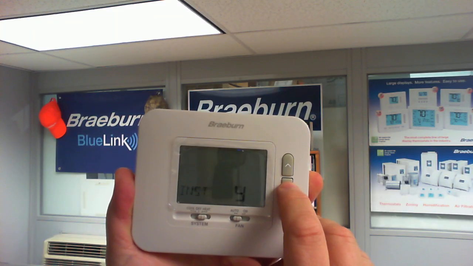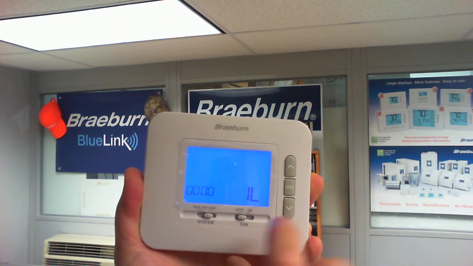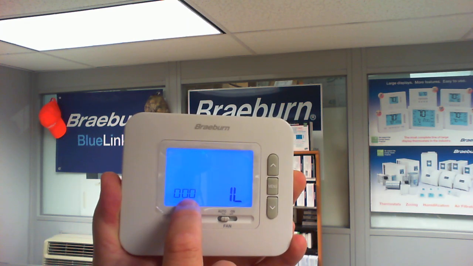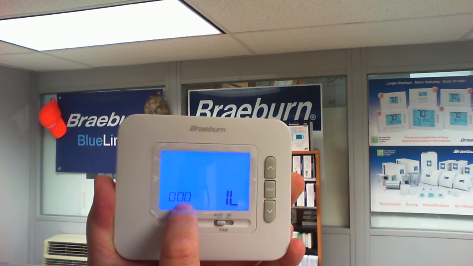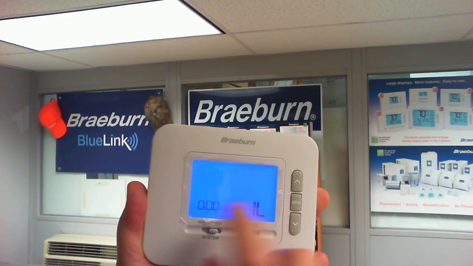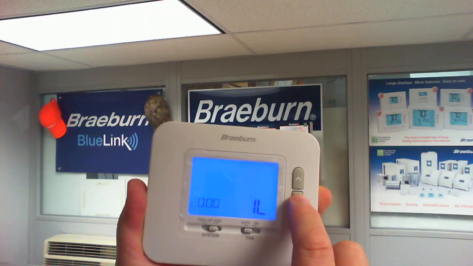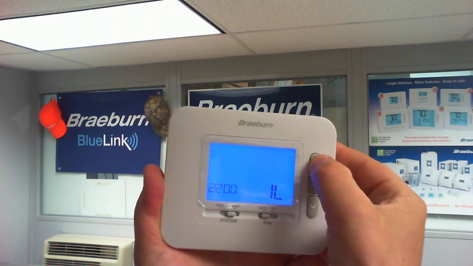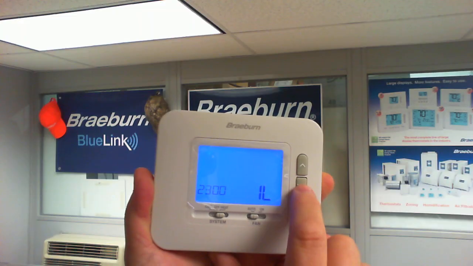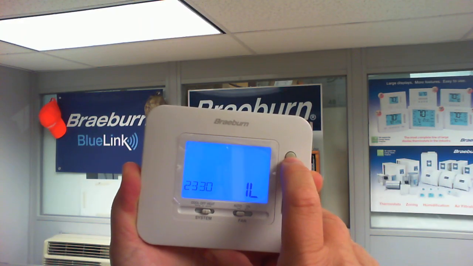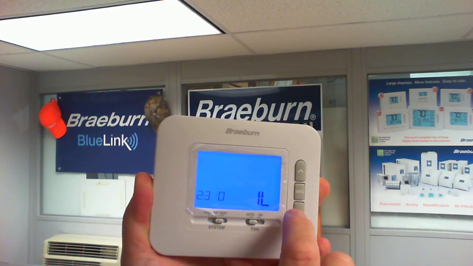Now when you press the menu button again, it's going to prompt you to create a 4-digit locking PIN code. So we're going to set this to 2. Then you press the menu button, the second digit is flashing. I'm going to set that to 3. Menu button again. I'll set the third digit to 4.